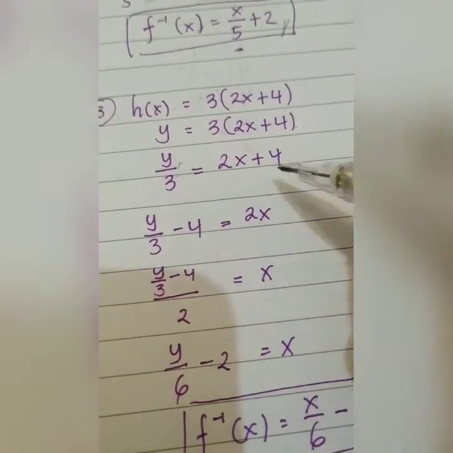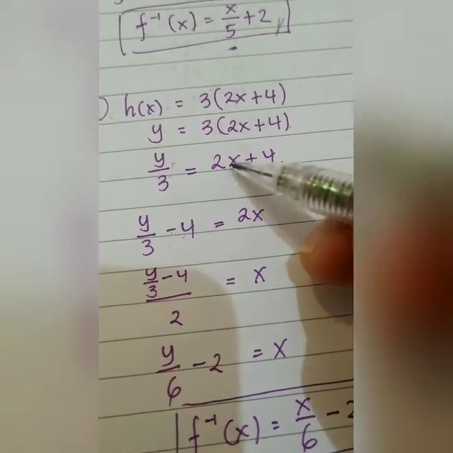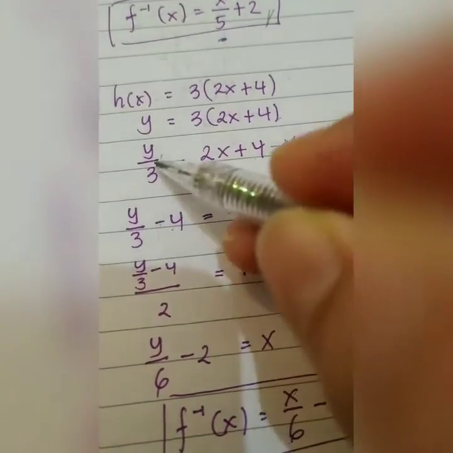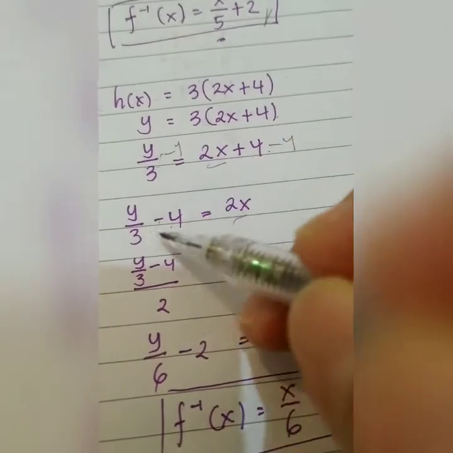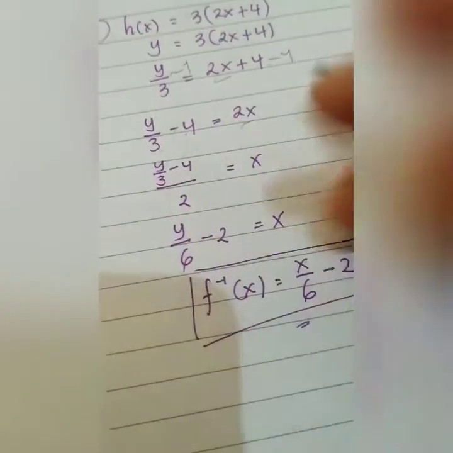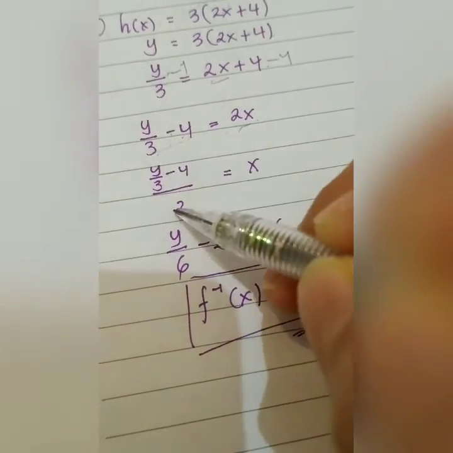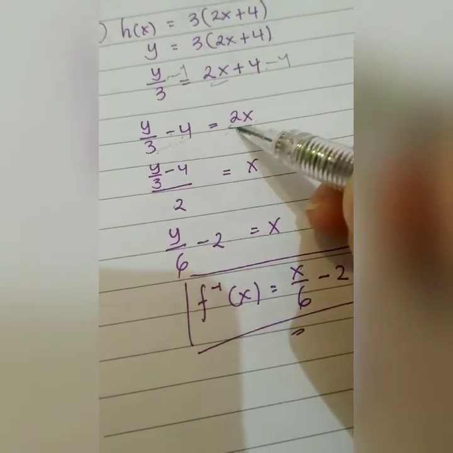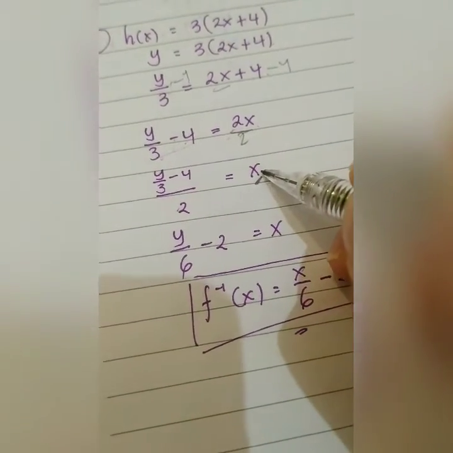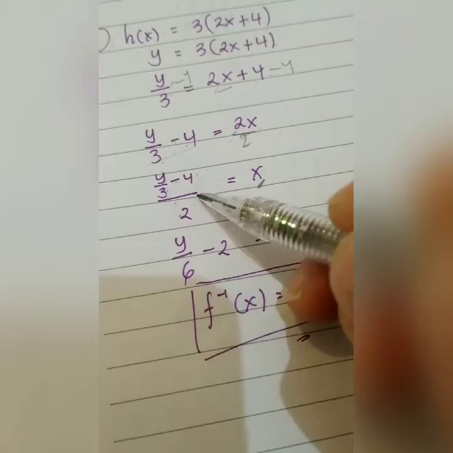Then plus 4 we make negative, so only 2x is left. It should be minus 4, so y over 3 minus 4 equals 2x. And then we have 2x here, so all of this is divided by 2, and x is left alone. So we get y over 3 minus 4, all over 2.